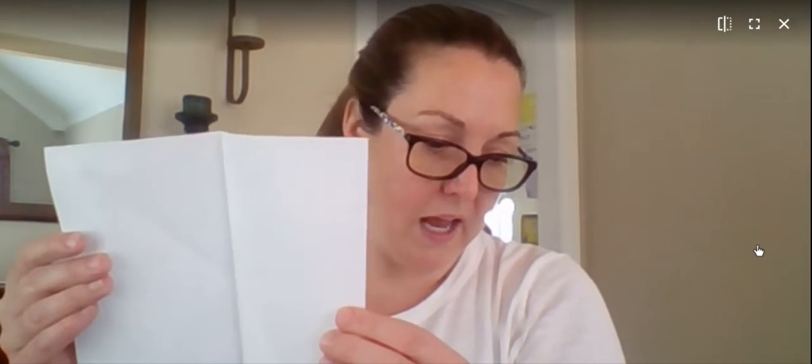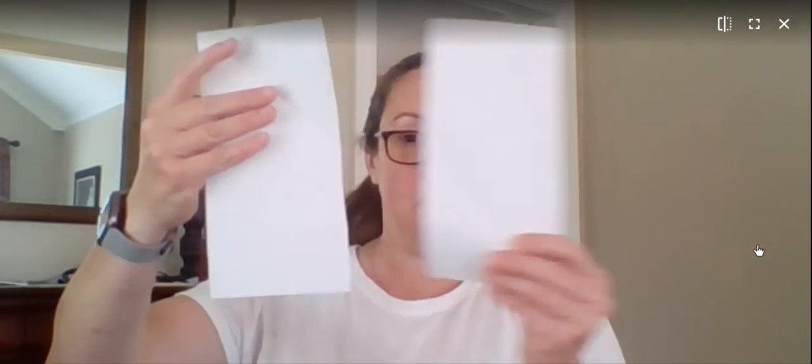And let's cut along that rectangle line that we folded. Okay, so I have two pieces here, right? This was one whole, and then I cut it into two pieces. Are they halves? They are. Each piece is one half. I can lay them on top of each other and see that they are the same size. So they are halves.